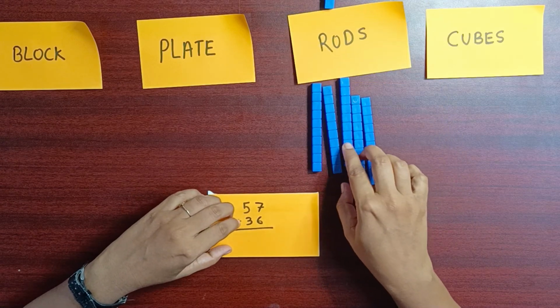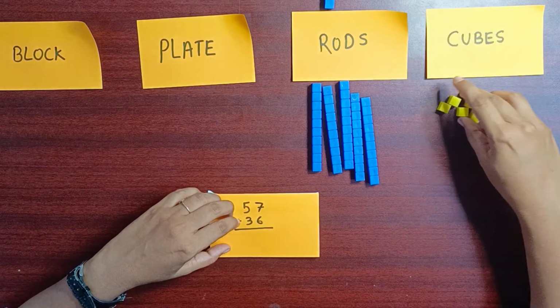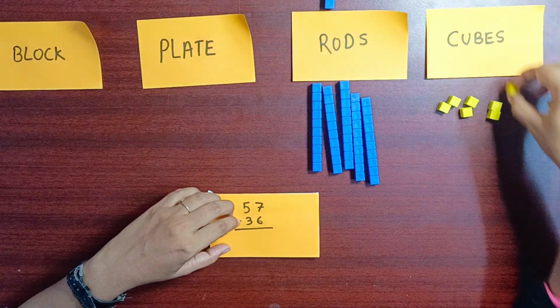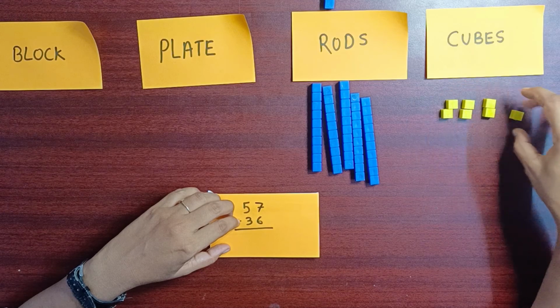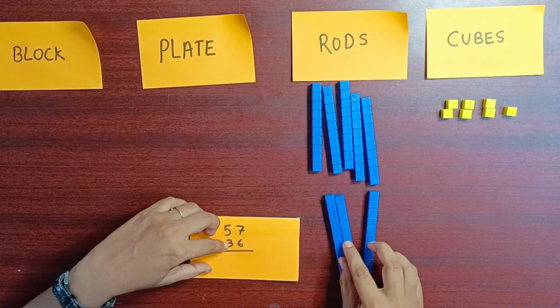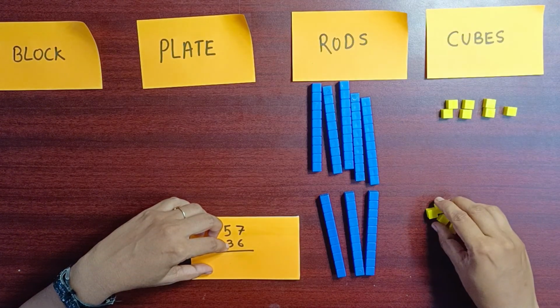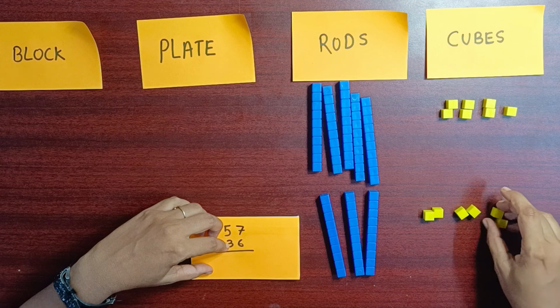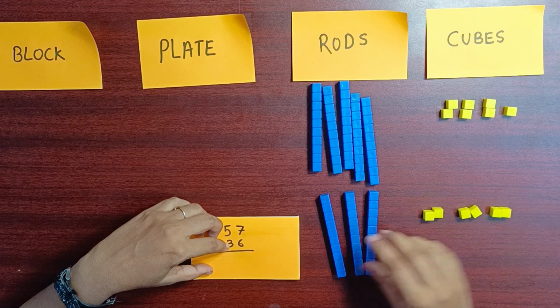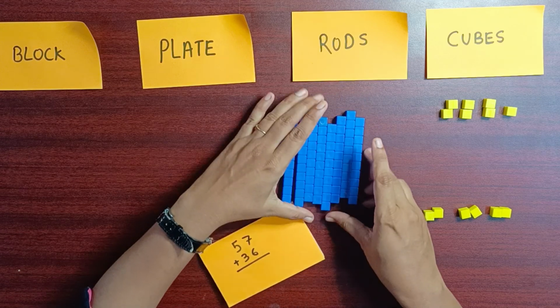So for 57, I will need 5 rods and 7 cubes. And for 36, I will need 3 rods and 6 cubes. I'm just making the set of 2 for my ease of counting. And to add them, I will simply group them together.